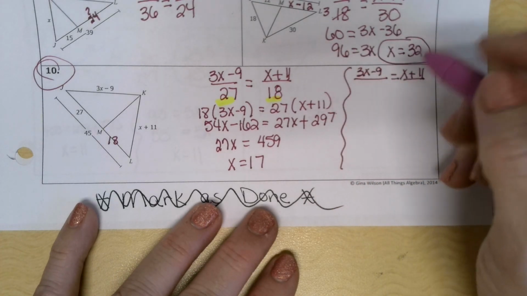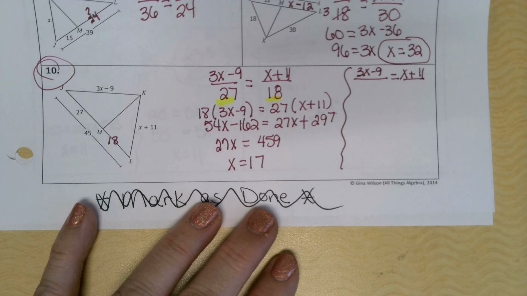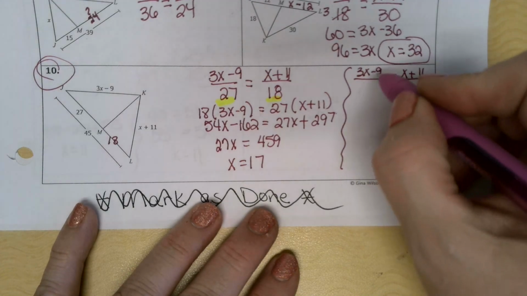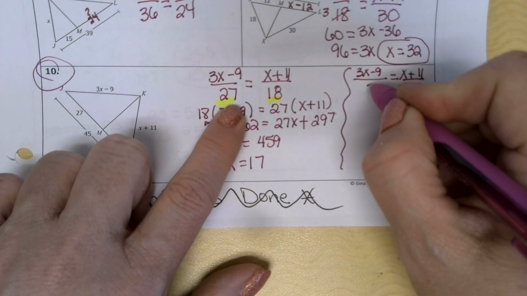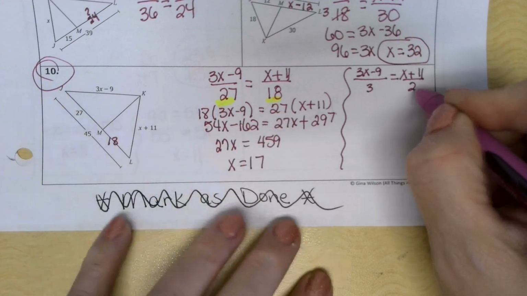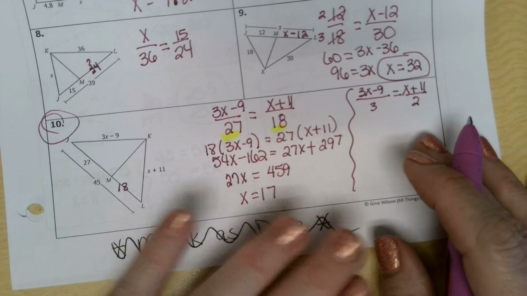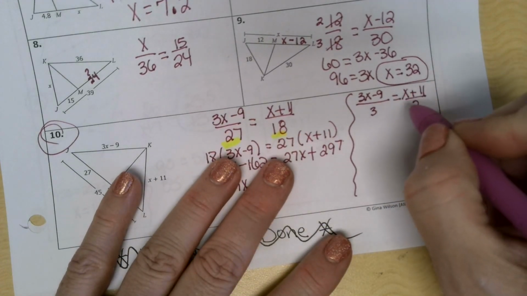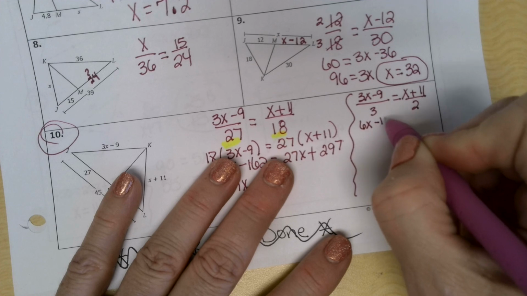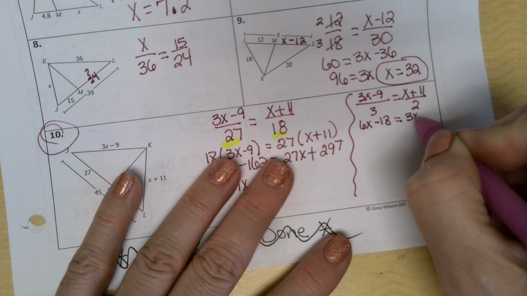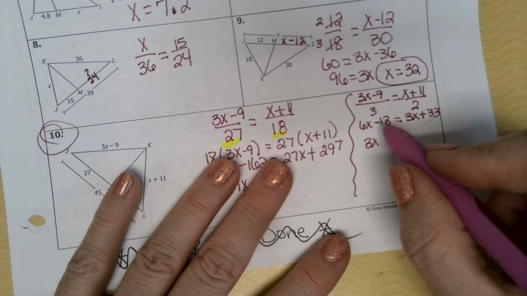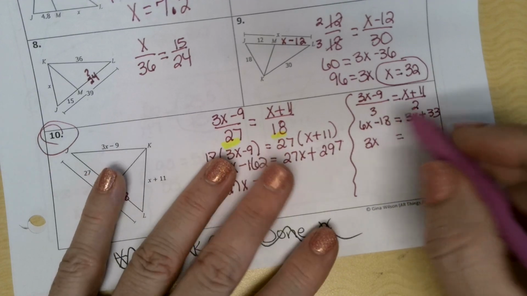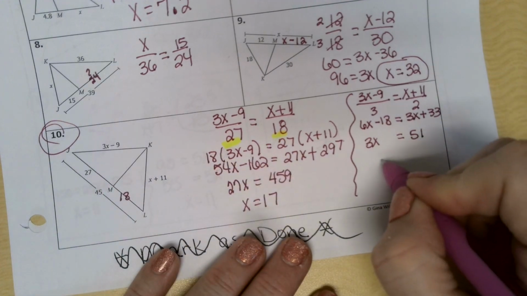And it's all about how we get the scale factor from the similar triangles. That's what this is getting to. So 9 goes into 27 3 times, 9 goes into 18 2 times. Then that problem would have been super easy to do in your head and not grab your calculator. So let's do it. 2 times 3 is 6x, 2 times 9 is 18, 3 times x is 3x, 3 times 11 is 33. Subtract, add, and then divide by 3.